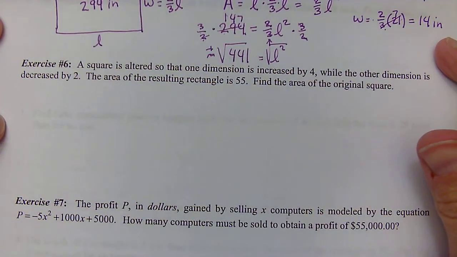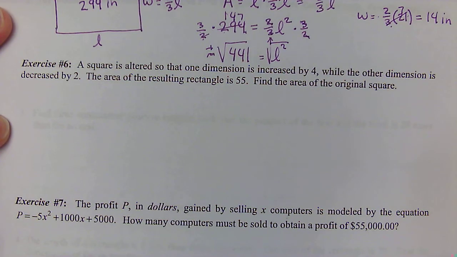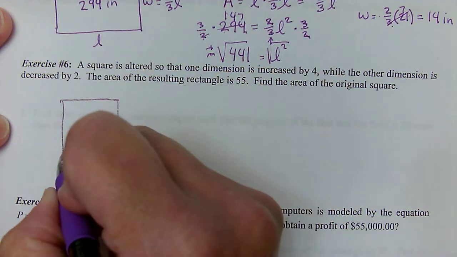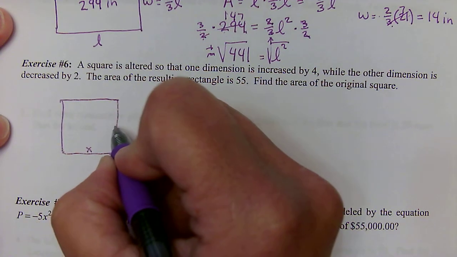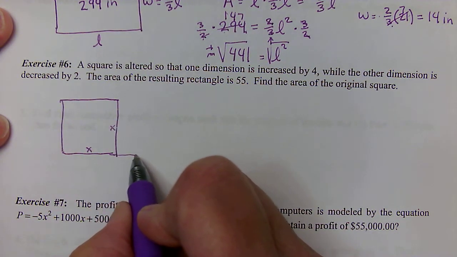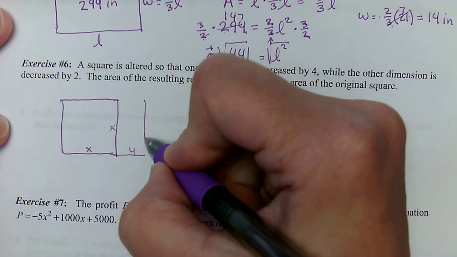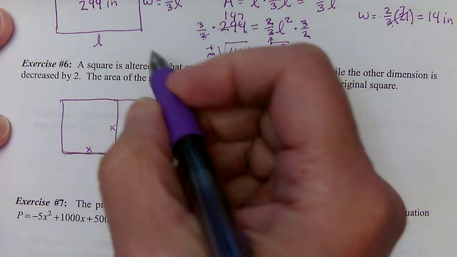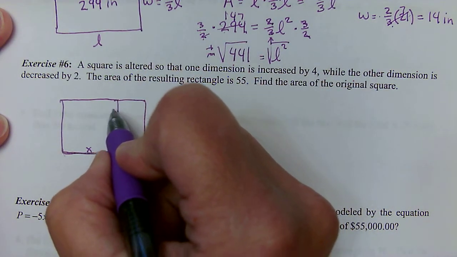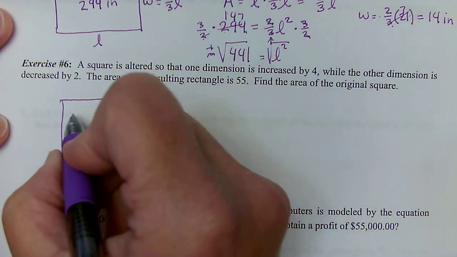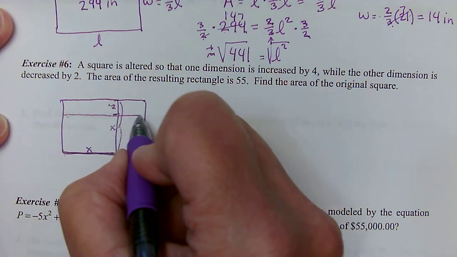The next example is very similar. It says a square is altered so that one dimension is increased by 4 while the other is decreased by 2. So if we start with a square, and we'll call each side of the square x, if we increase this side by 4, so this becomes one side, and we decrease the other side by 2, so this x was for the whole thing, so we're cutting it off here.